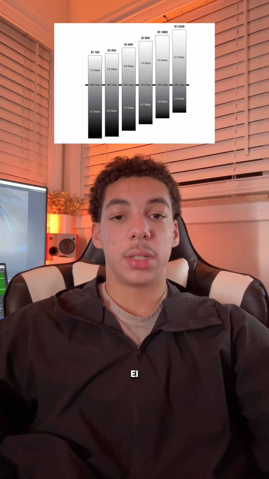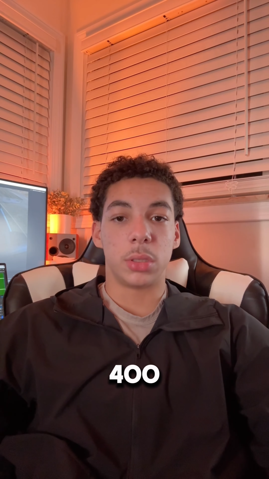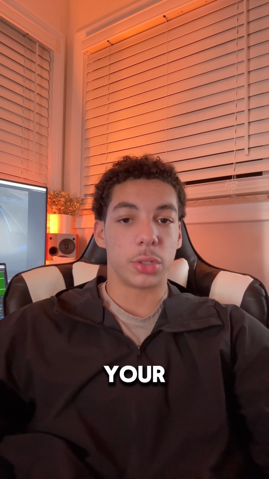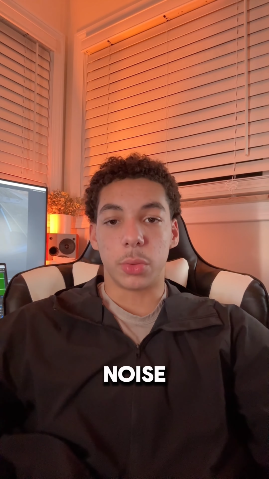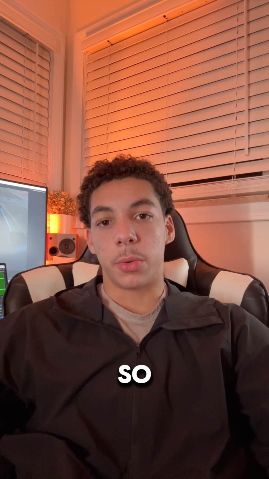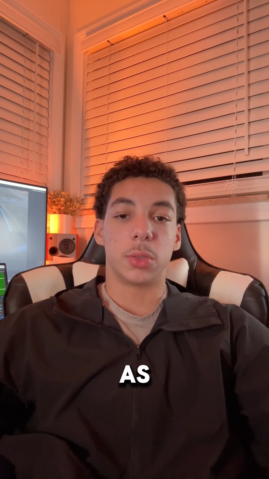Alright, so if you set your EI to like 400, you're prioritizing cleaner shadows, and then you can expose brighter on set and then pull it back down in post, and you'll end up with less noise in the shadows. But you'll have less room in the highlights as well.